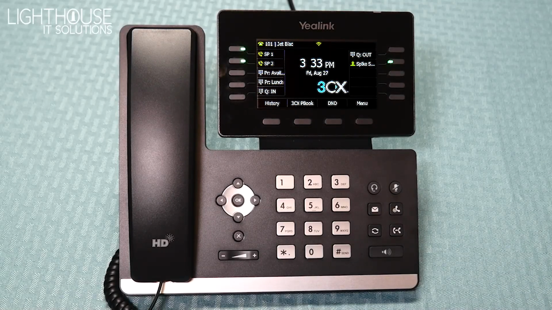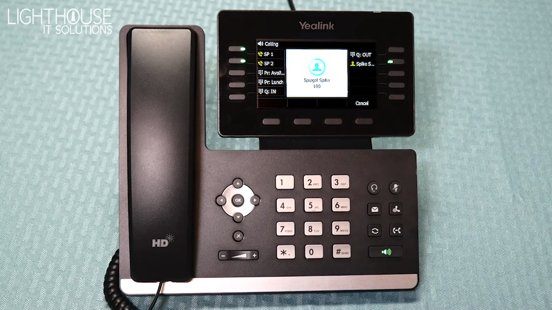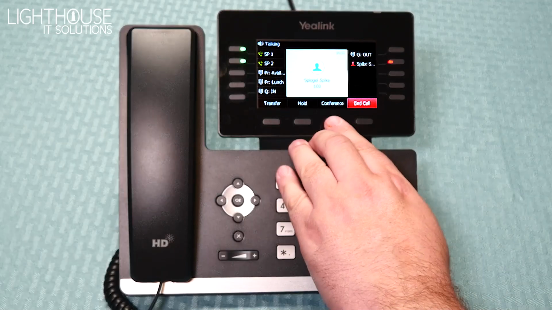To create a conference call, we'll need to be inside of an active phone call. Let's start off by calling Spike. Once Spike answers the phone, "Hi Spike, how's it going?" We'll add him to the conference pool by pressing the conference button.